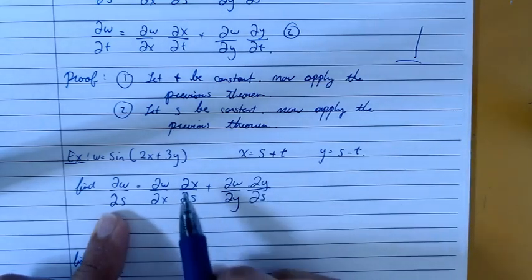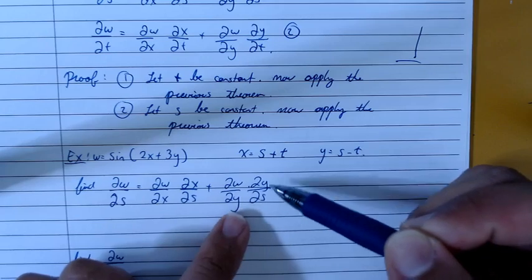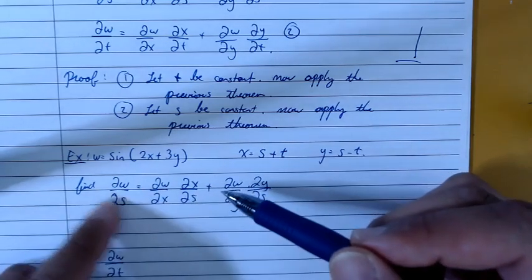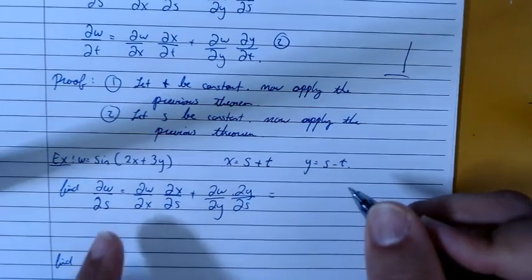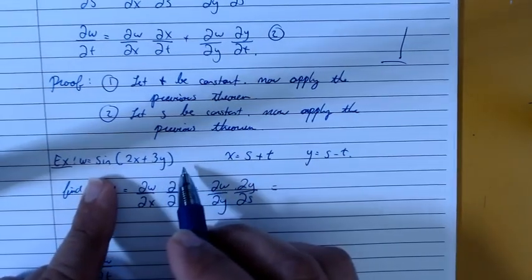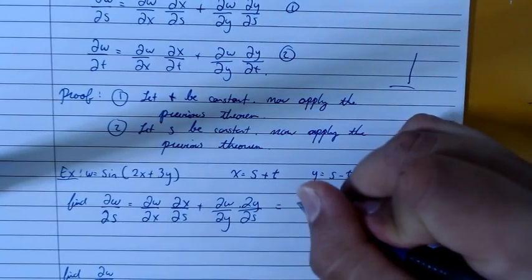The idea being, look, these two go away, del w del s. And over here, here's another way where you can get del w del s. And if you combine all of that, you get your del w del s. All right, so here we go. Del w del x, the derivative of this one with respect to x. Well, the derivative of the sine of something is the cosine of that something.